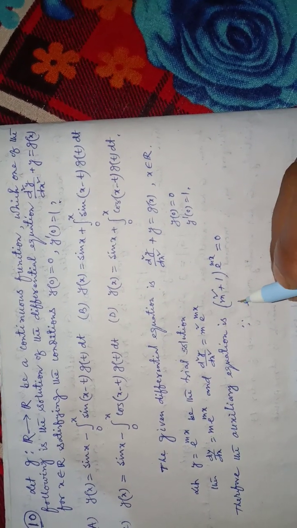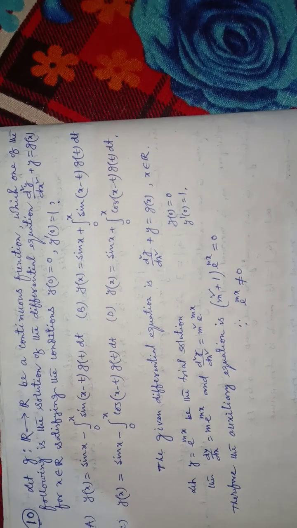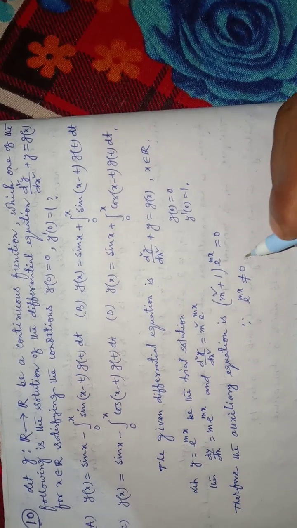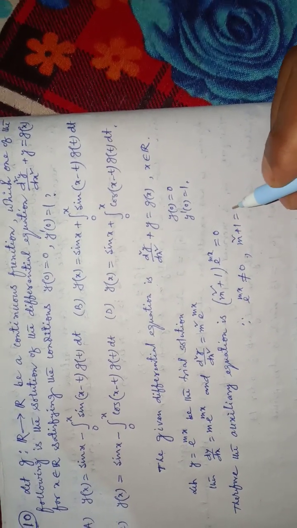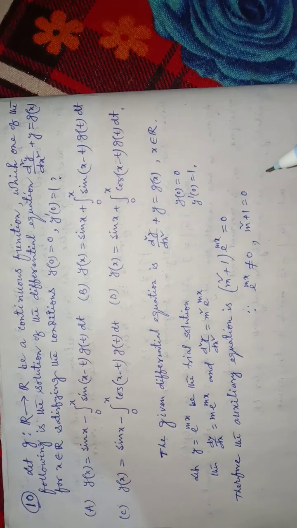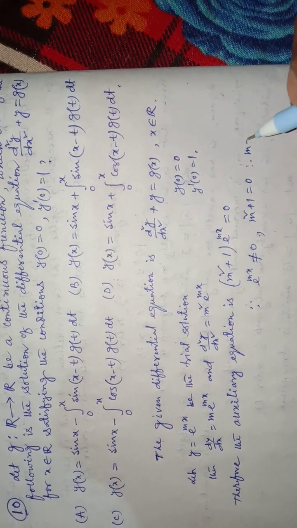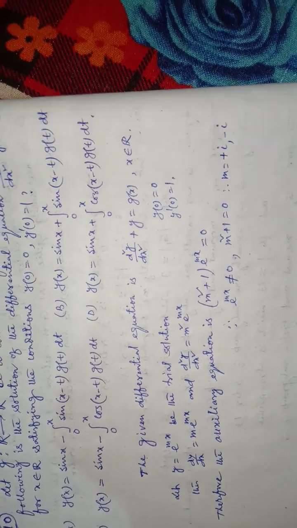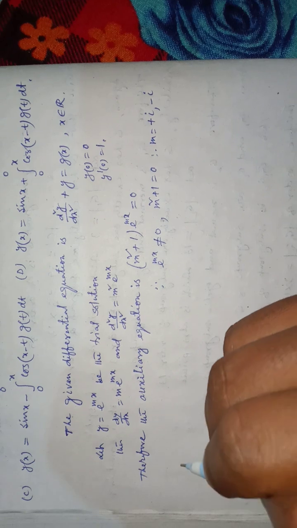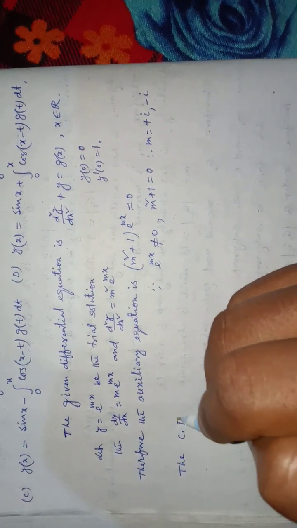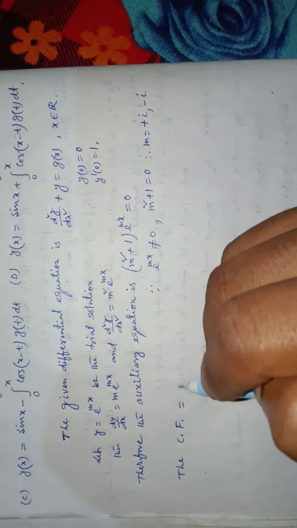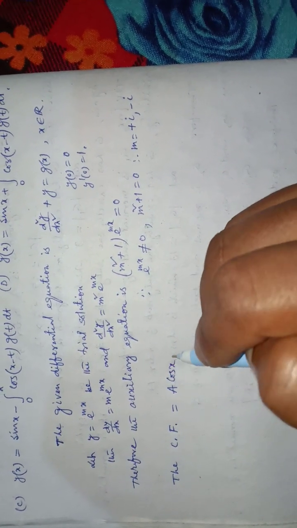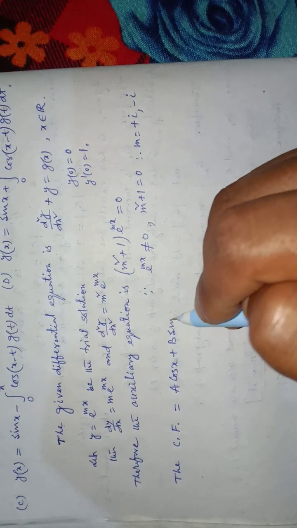Since e to the power mx is not equal to 0 for all x belongs to R, then m square plus 1 is equal to 0. Therefore m is equal to plus i and minus i. So the complementary function is equal to a cos x plus b sin x.